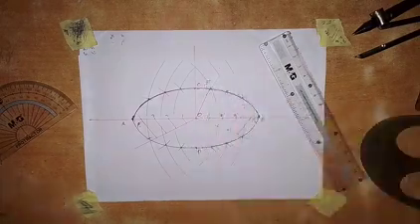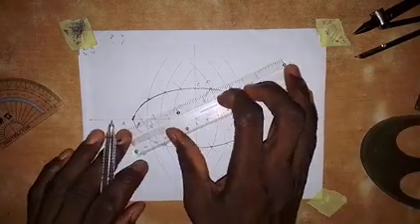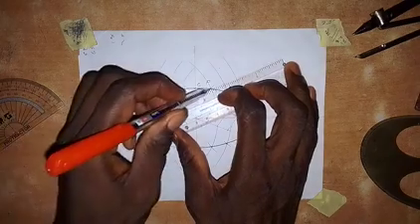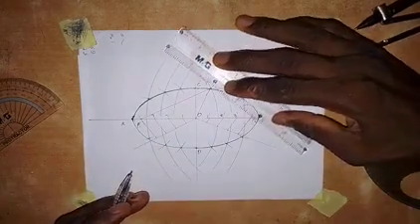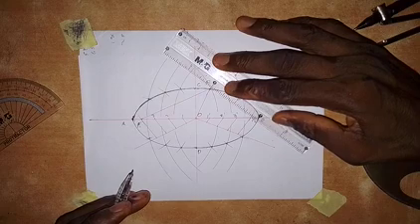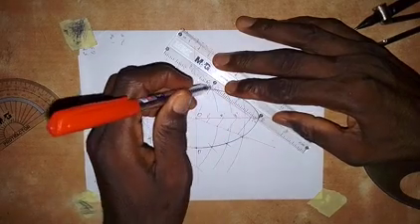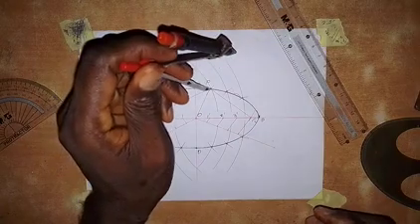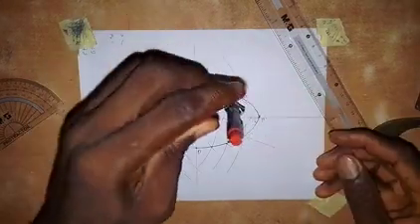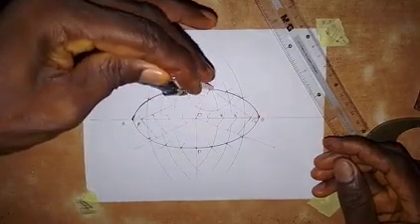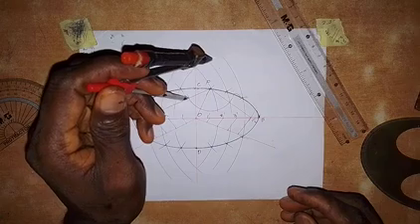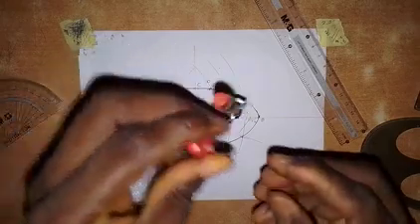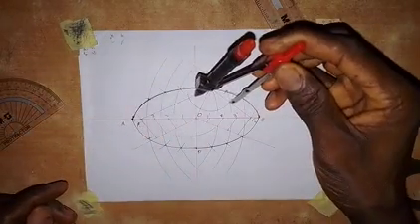Next, we are going to connect point P and F1 together, and connect P with F2 like this. Then we are going to bisect the angle between PF1 and PF2. Putting the compass here, we draw an arc like this. Then we are going to bisect this arc. Put the pinpoint of the compass here and draw an arc here. So we are bisecting the angle.